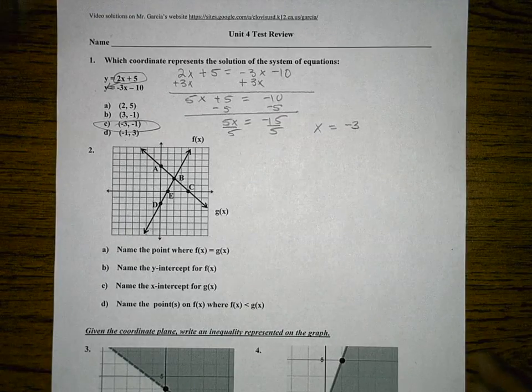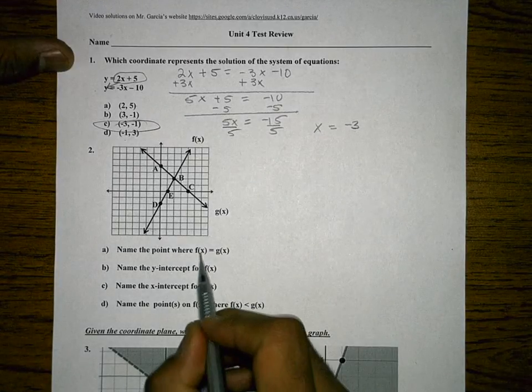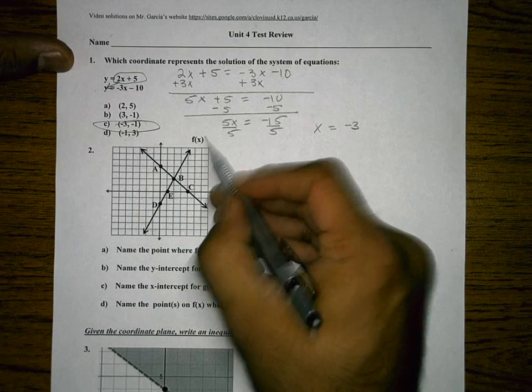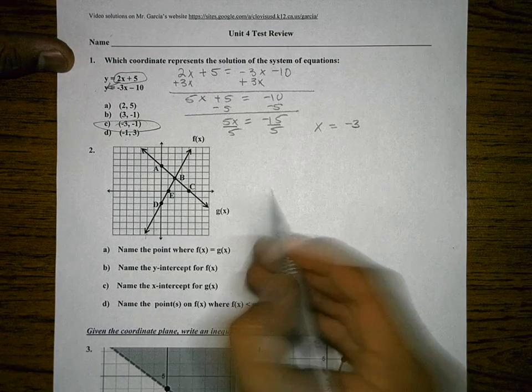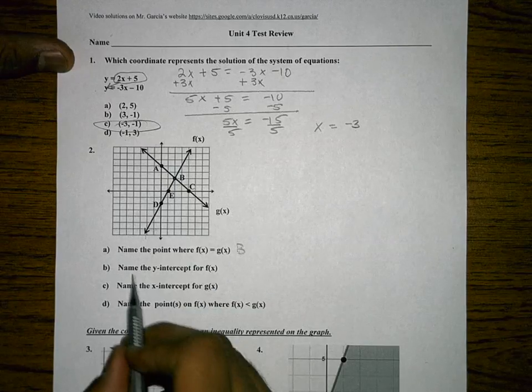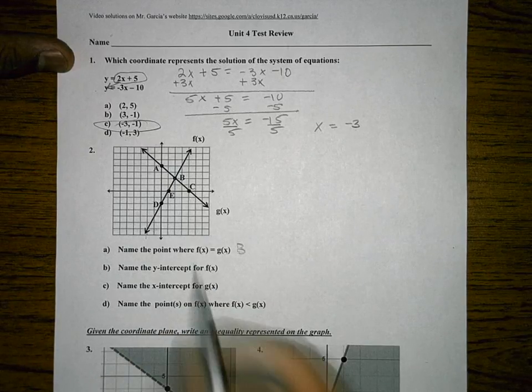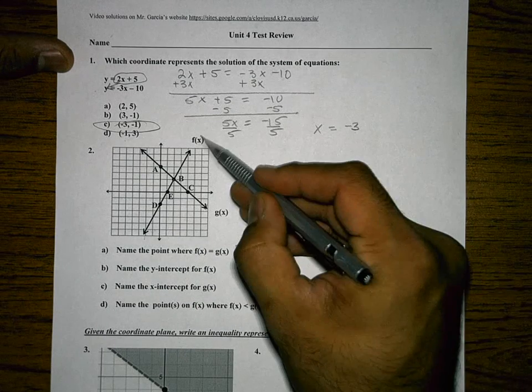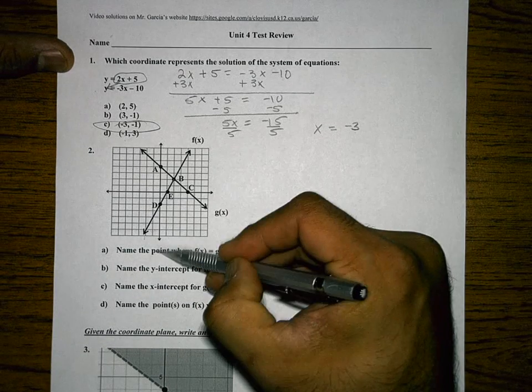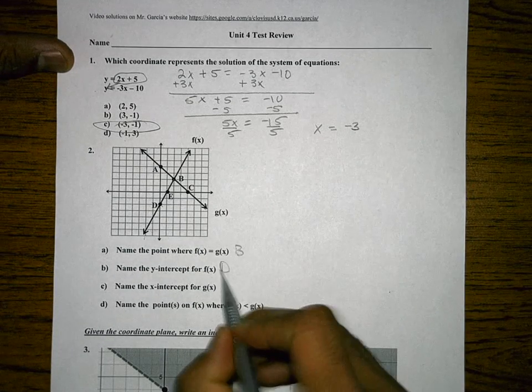Moving on to number 2, name the point where f of x is equal to g of x. So this is line f of x, this is line g of x, and they're equal where they intersect right there at B. Name the y-intercept for f of x. Make sure you're looking at the right line, because here's g and here's f. We want the y-intercept. Where does it cross the y-axis? And it is at point D.